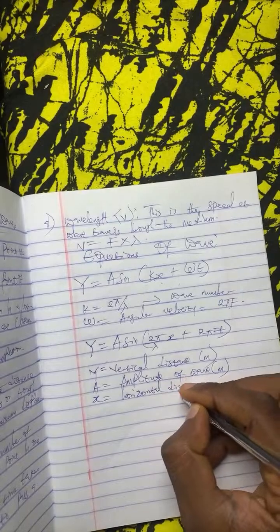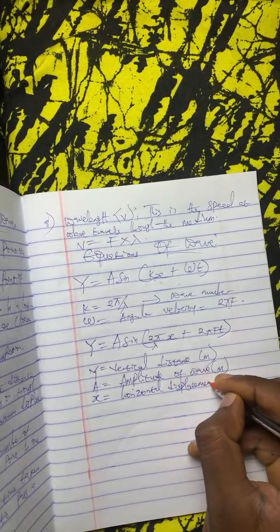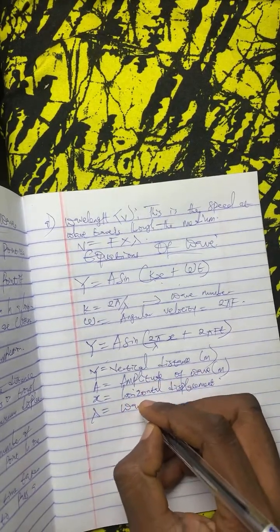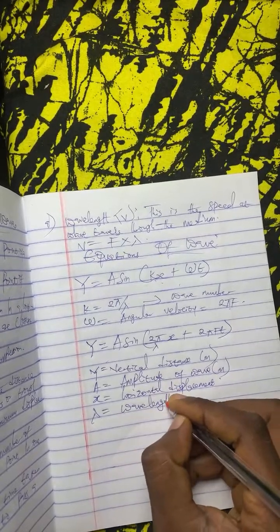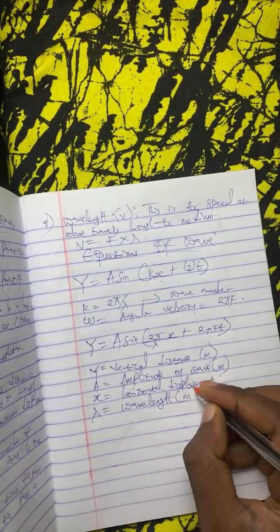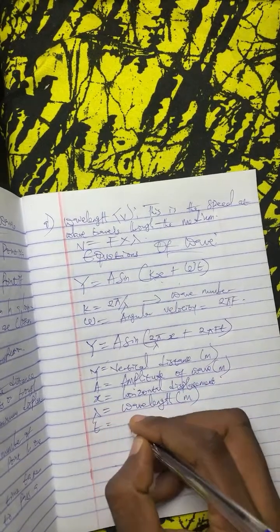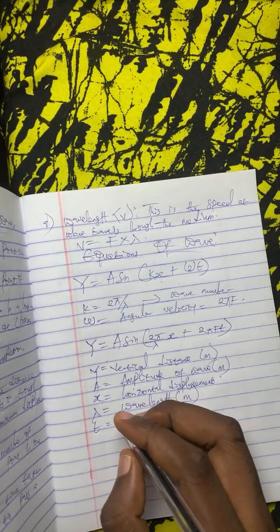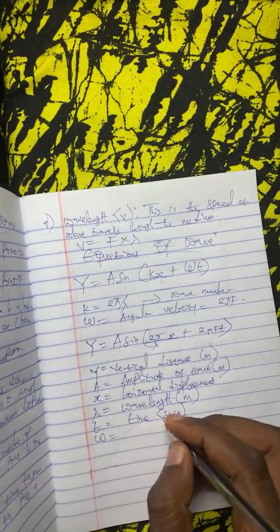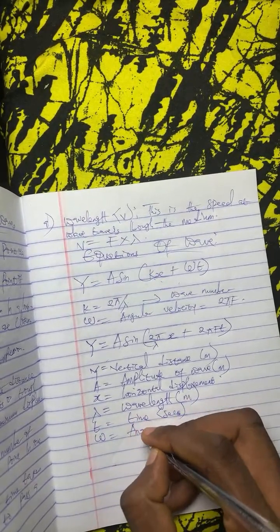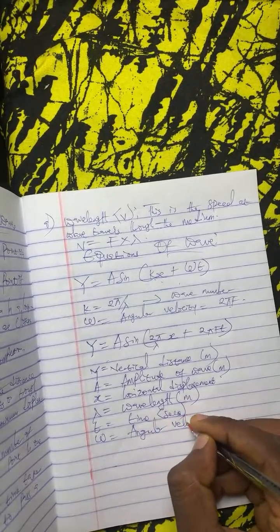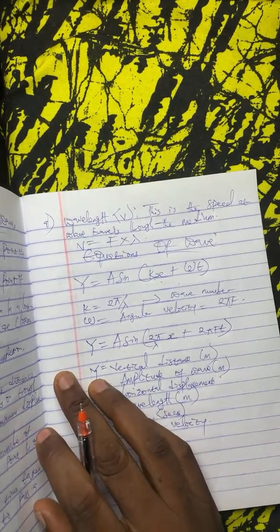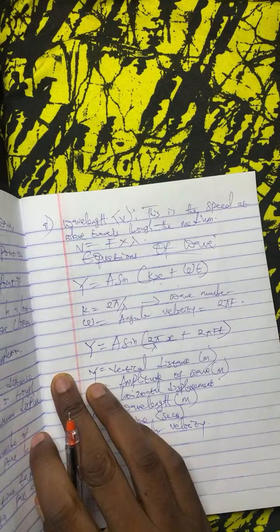Lambda is equal to the wavelength, which should be in meters. T is equal to time in seconds. And then omega is equal to angular velocity. Are we together now?